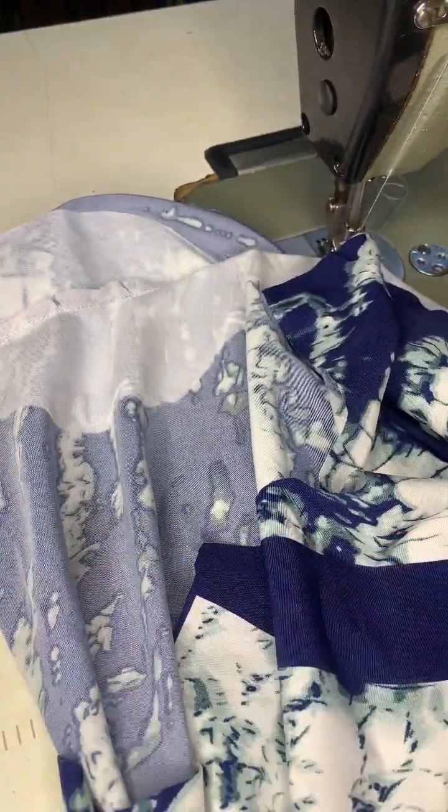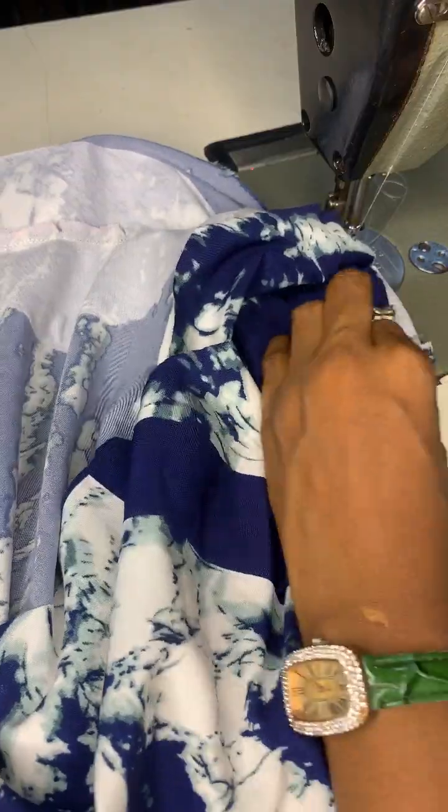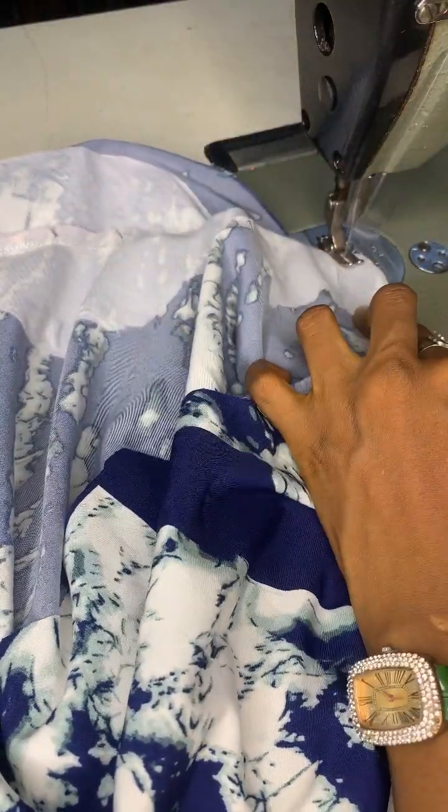Can you see what my camera is doing? It's just tilting, I don't know. So you're going to sew by half an inch.